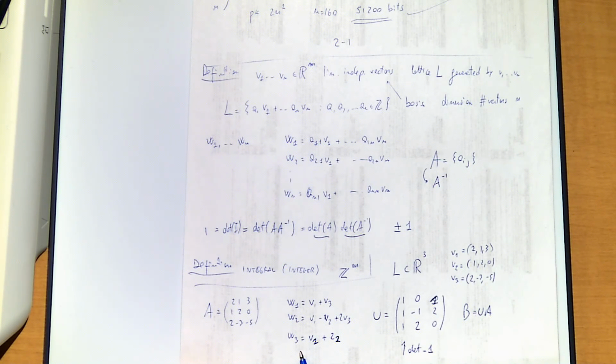Okay? So before we didn't know if these W1, W2, W3 are linearly independent, but we know because they are related by this change of basis, which has determinant negative 1. You can also write U inverse, which is the change of basis in the other direction, and it will give you V1, V2, V3 as a function of W1, W2, W3.